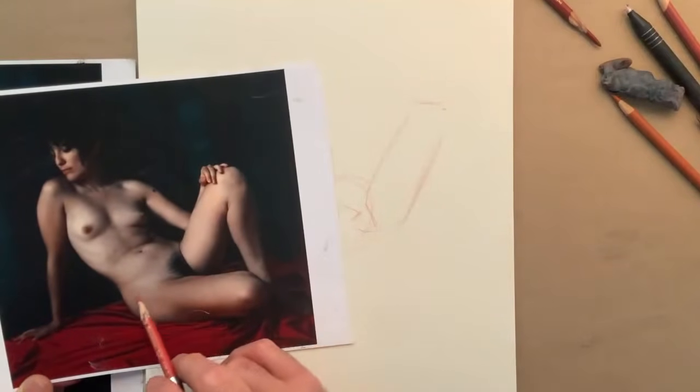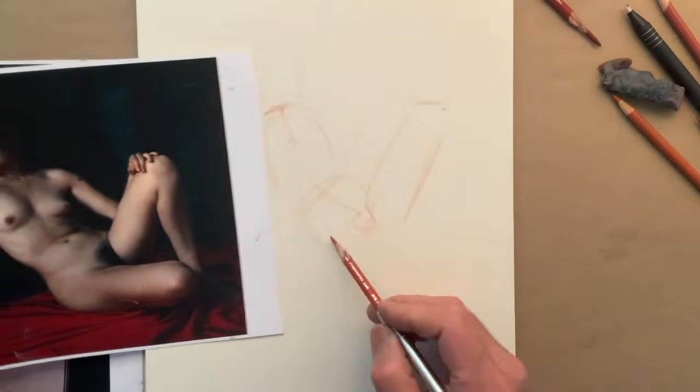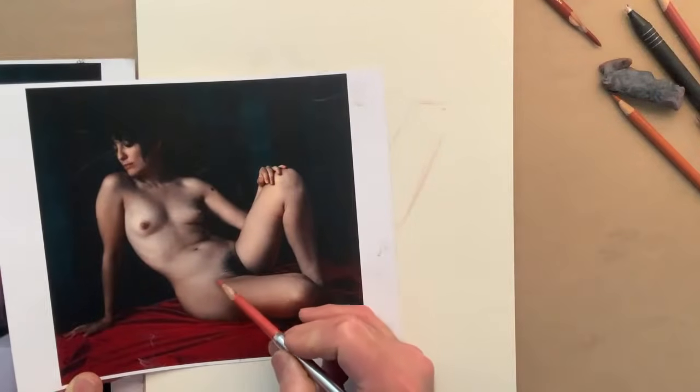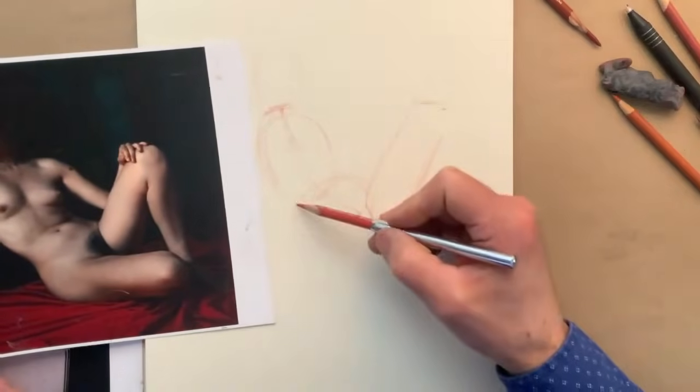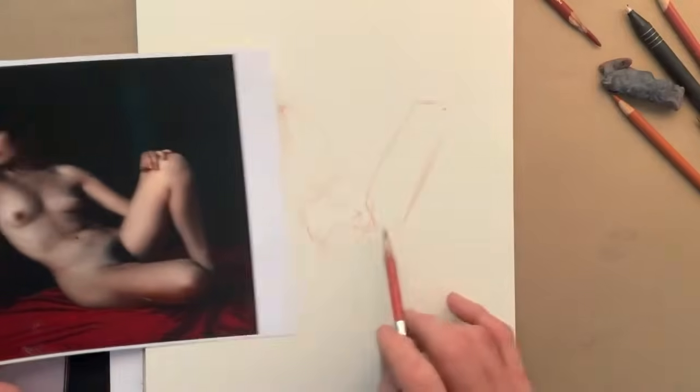What is this thigh here? It's just below the genital here, right? Just to the side of the genital, and it's difficult to see where it turns, right? But we can eyeball it, like this, right? And this goes out horizontally.